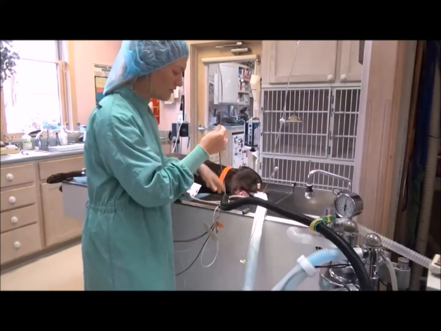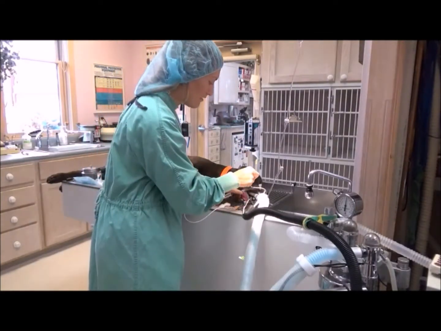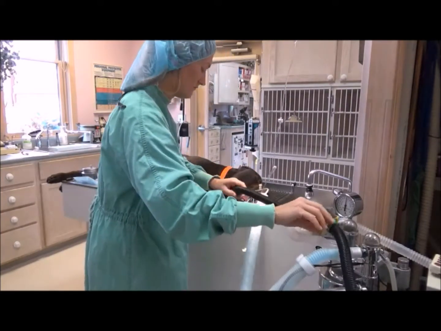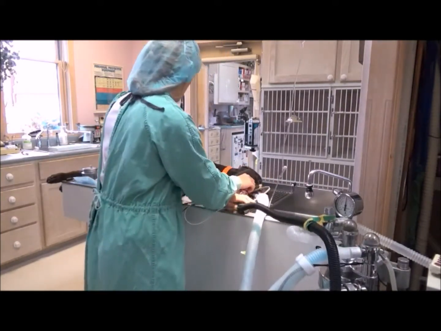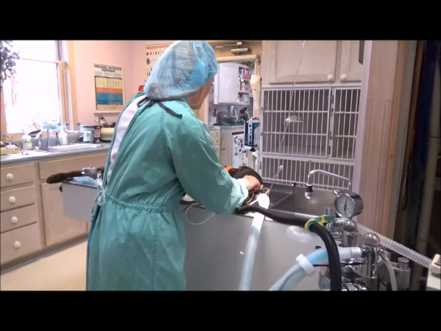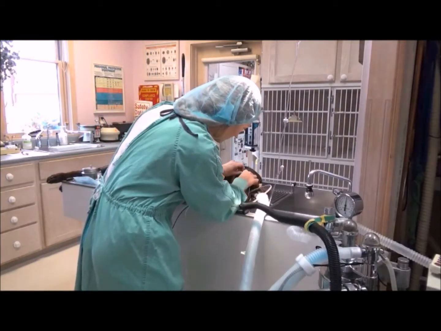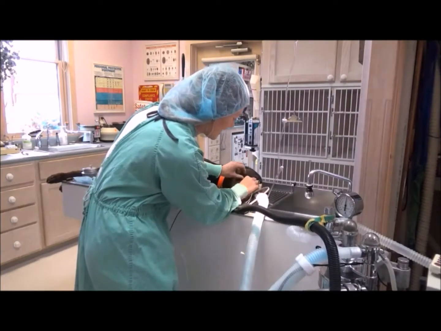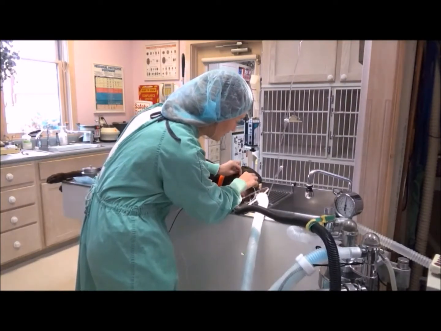The temperature probe, you want to insert this in the mouth, down the esophagus. A proper temperature for a dog or cat should be between 100 and 102.5.